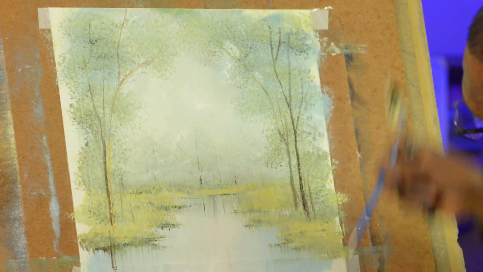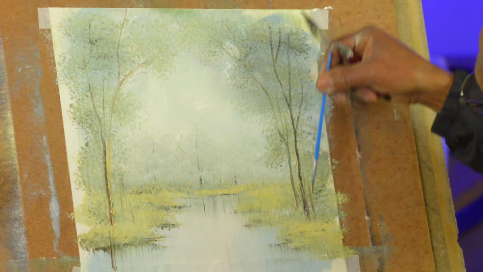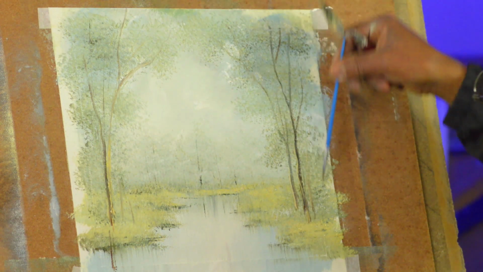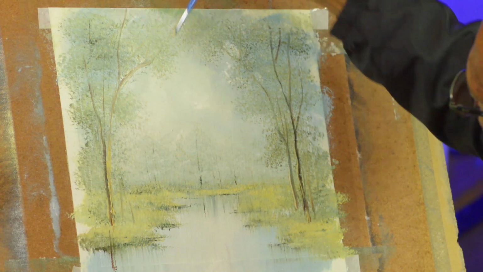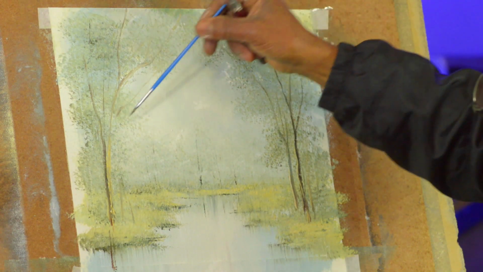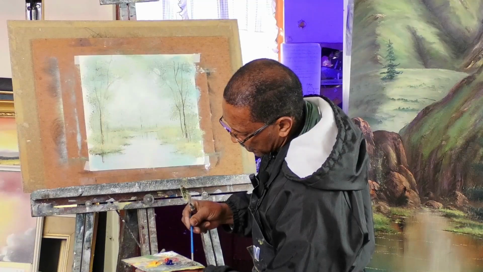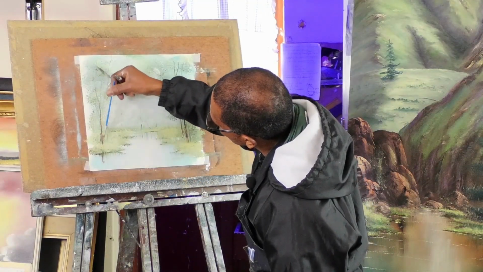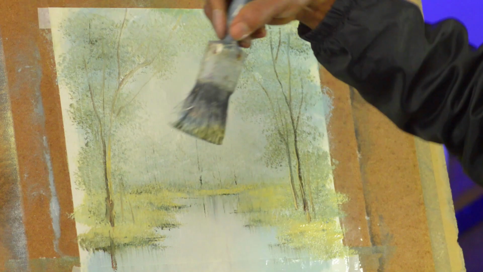And just to include a little bit of a highlight on the tree, make it a little more realistic. And darken the one side of the tree. And how do we plant those trees? Watch carefully.